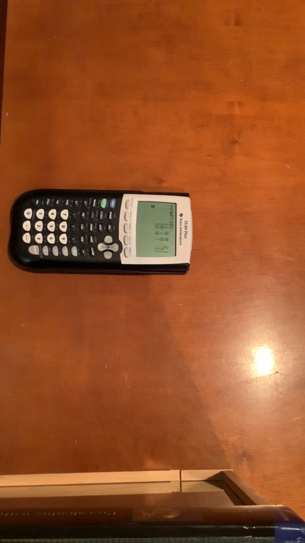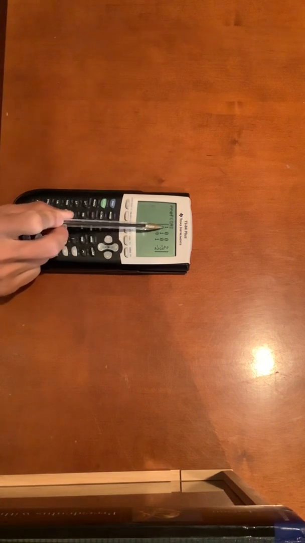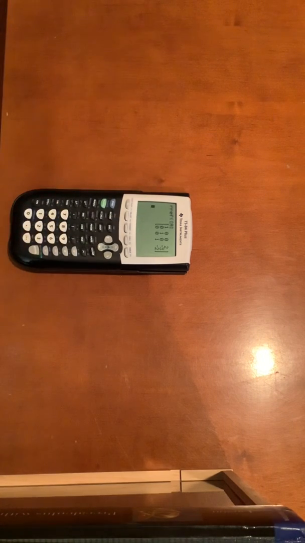You're going to hit enter. The calculator has now put it in reduced row echelon form, and you can see it was successful because you got ones down the diagonal. So it now tells you that, as we read before, x equals 2, y equals -3, and z equals -2.